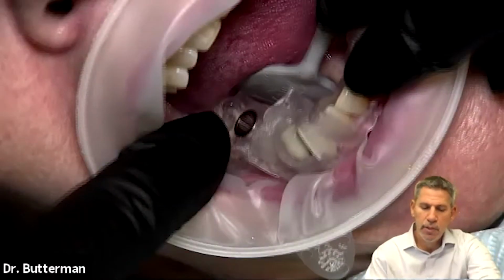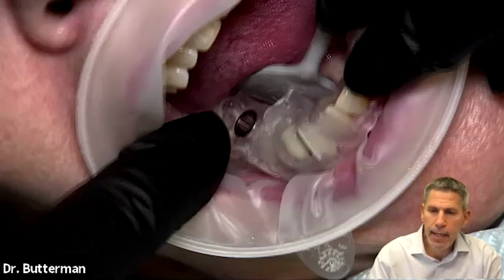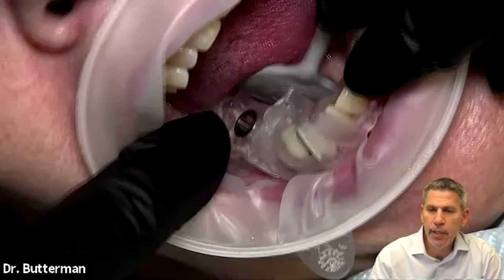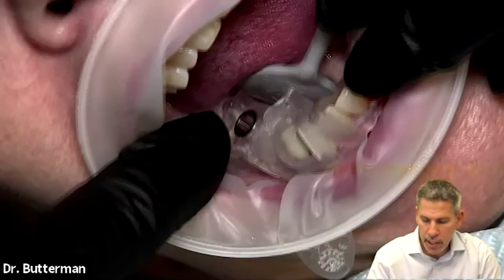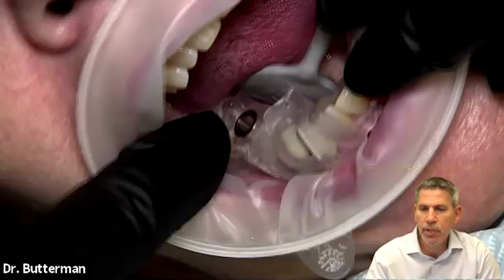So let's do a little surgery. This is the case that I just planned and designed. And I sped this up. Don't worry, you won't have to sit through a long surgery. I wish I was this fast, but let me just run it through.